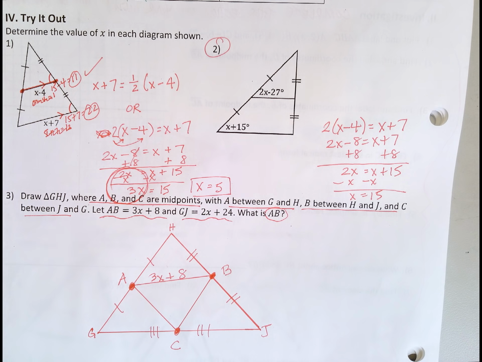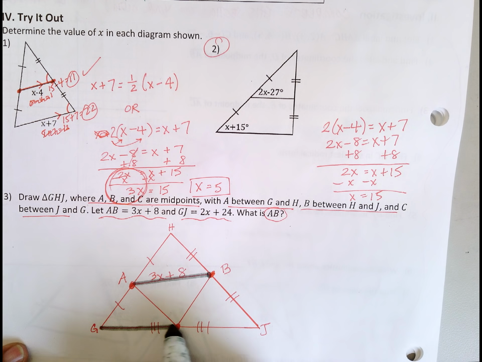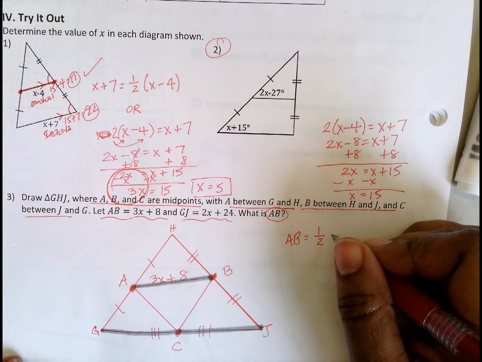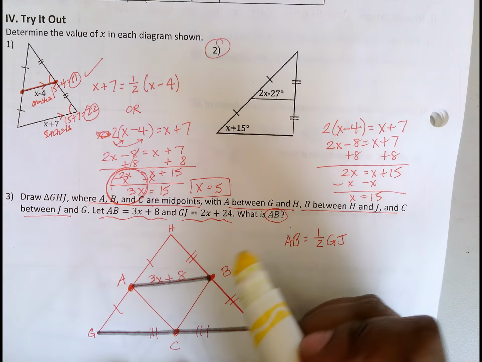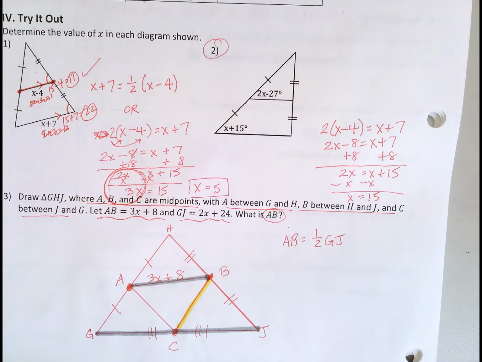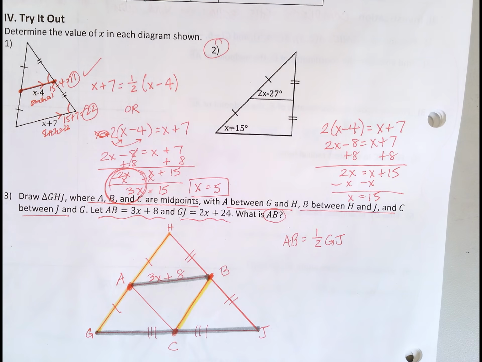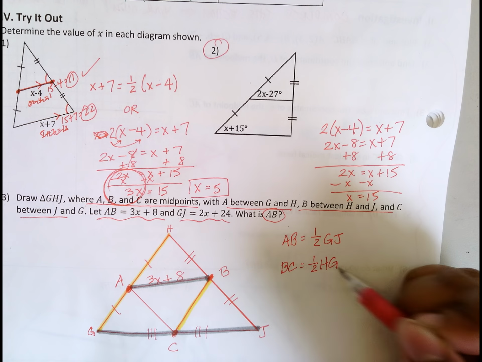All right, and let's keep in mind, I'm going to use some color here. This side is half the size of this side. So we can say that AB is equal to half of GJ, okay? And BC, let's use a different marker so that you guys do not get confused. Somebody took all of my markers. Go figure. All right, and BC is half the length of HG. It's also parallel to it.